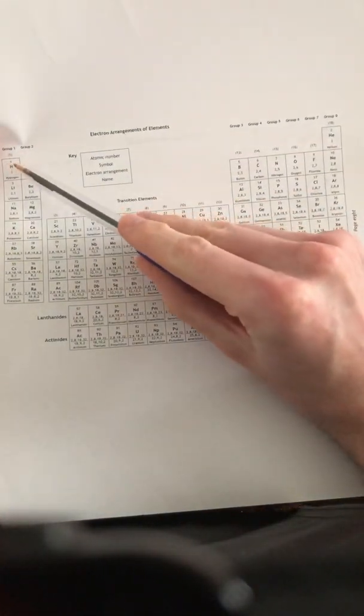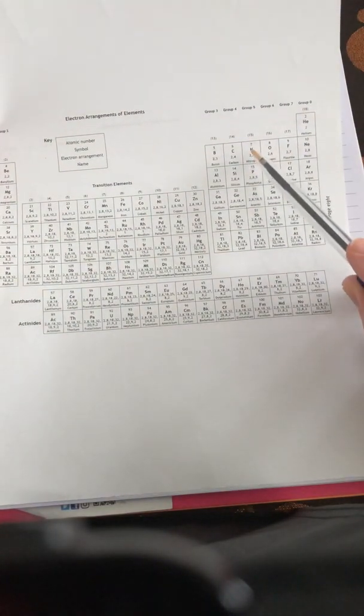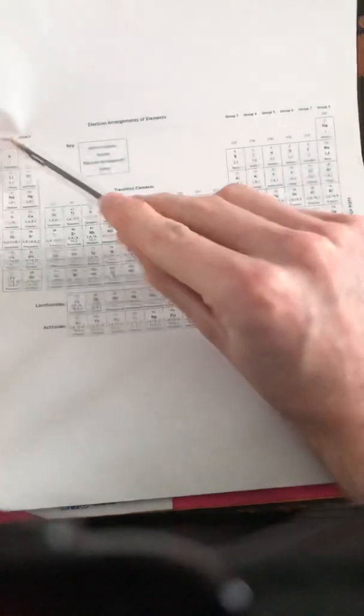If I get my periodic table, H is hydrogen, north is nitrogen, oxygen, fluorine, and then down is the elements down from fluorine all the way to iodine. That's the best way to memorise that.